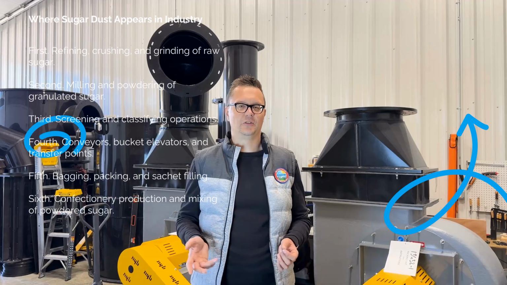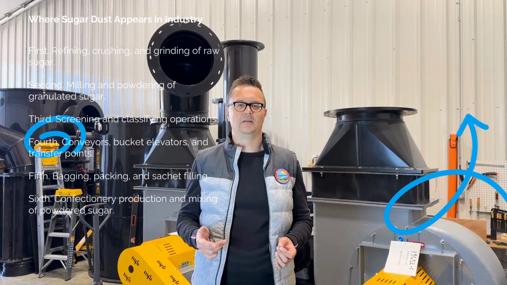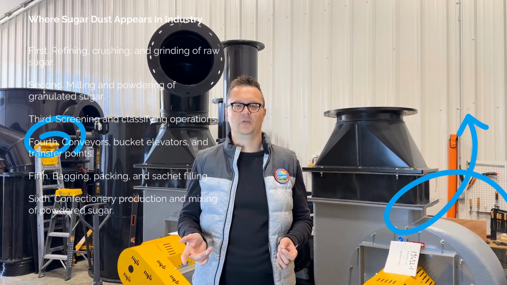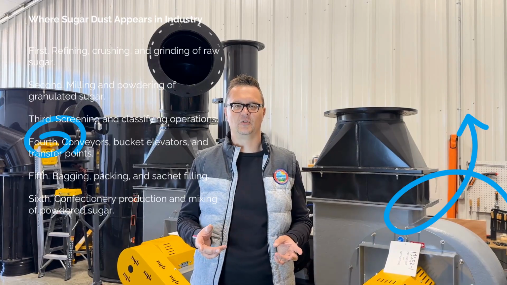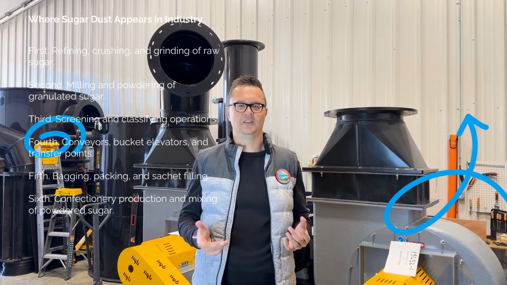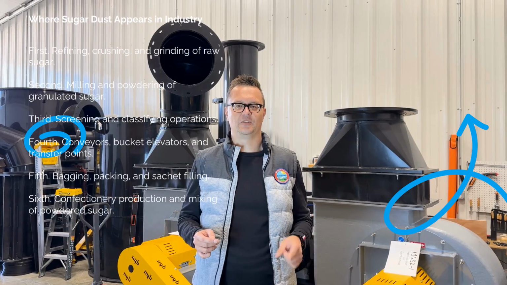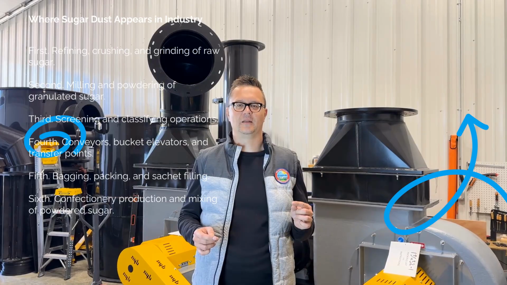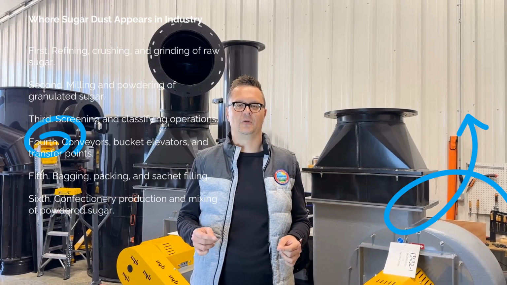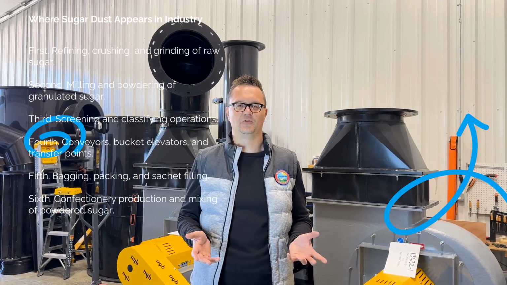Where sugar dust appears in industry. Sugar dust is produced at nearly every step of sugar handling. First, refining, crushing, and grinding of raw sugar. Second, milling and powdering of granulated sugar. Third, screening and classifying operations. Fourth, conveyors, bucket elevators, and transfer points. Fifth, bagging, packing, and sachet filling. Sixth, confectionery production and mixing of powdered sugar. Even small leaks in a conveyor or mixer can release large clouds of sugar dust.